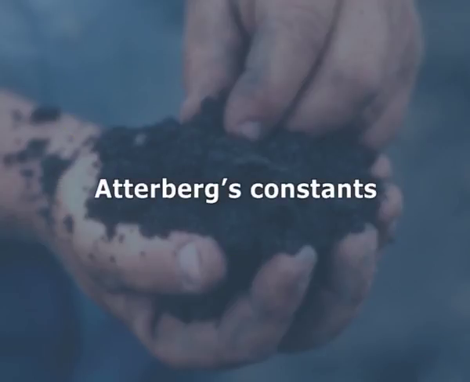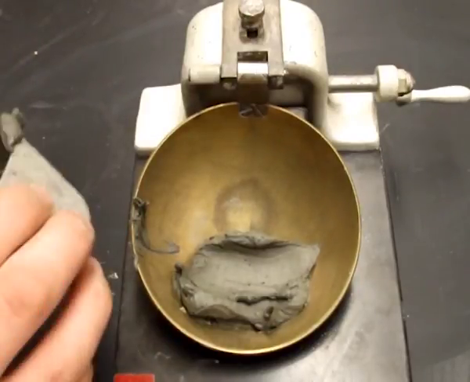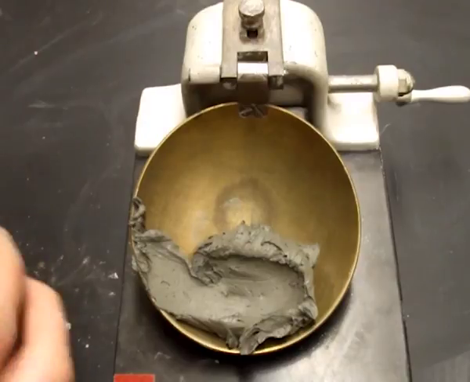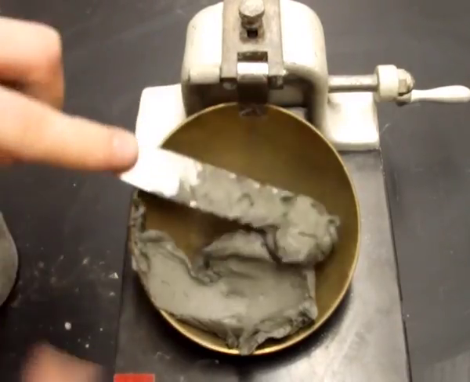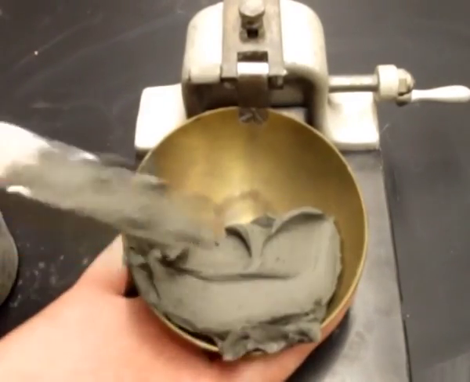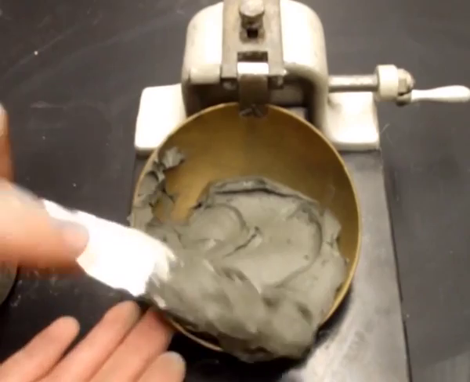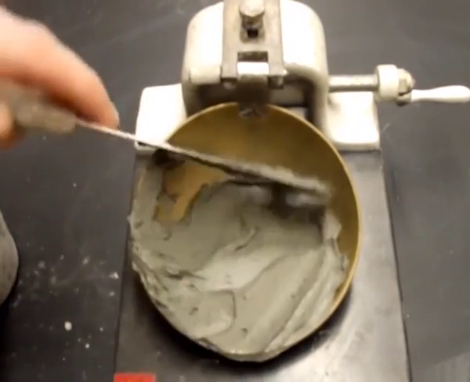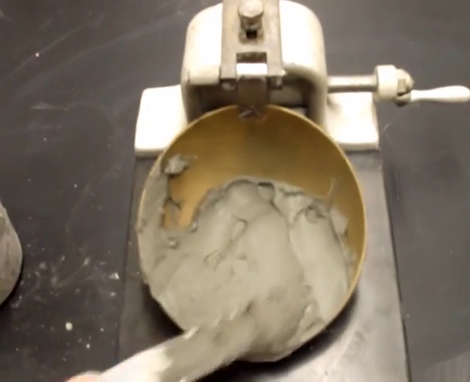Atterberg's constants. The Atterberg's limits are a basic measure of the critical water contents of a fine-grained soil. Its shrinkage limit, plastic limit and liquid limit. As a dry clayey soil takes on increasing amounts of water, it undergoes distinct changes in behavior and consistency.